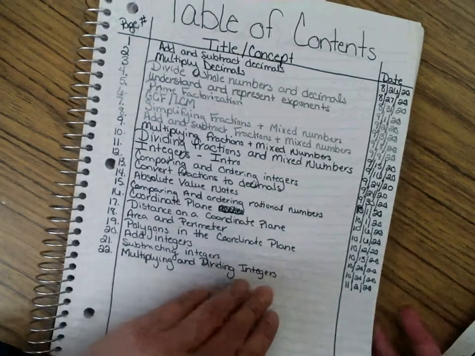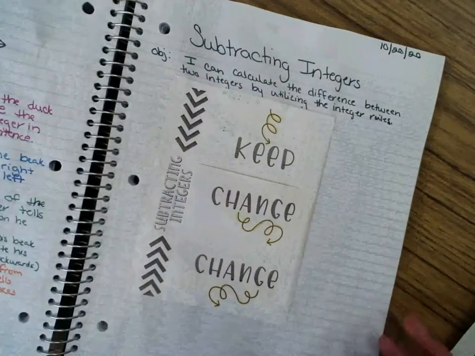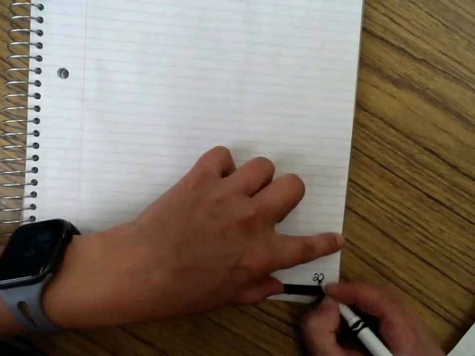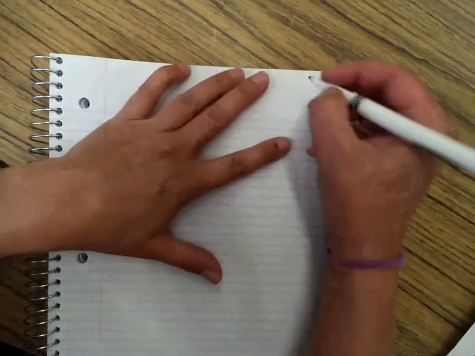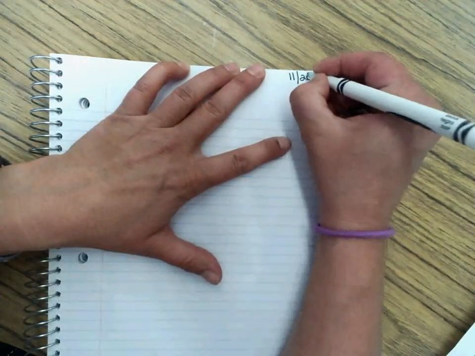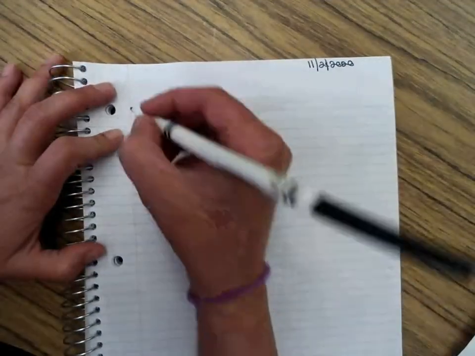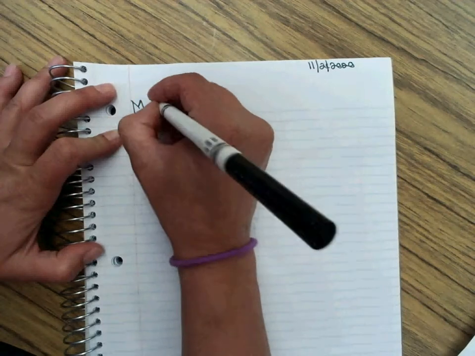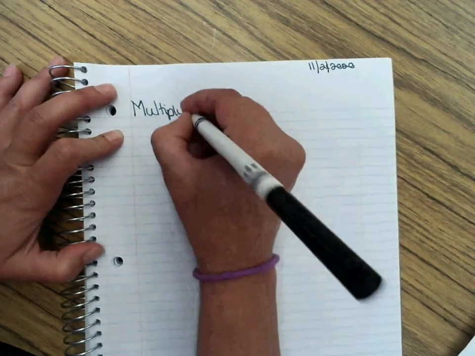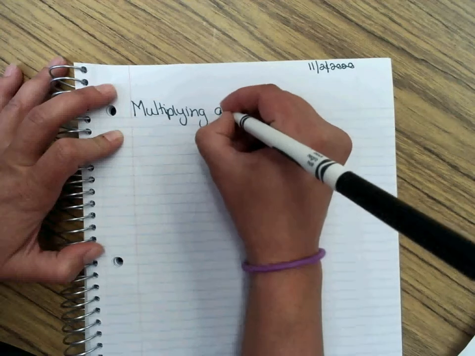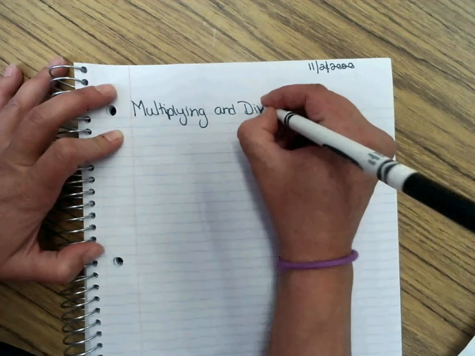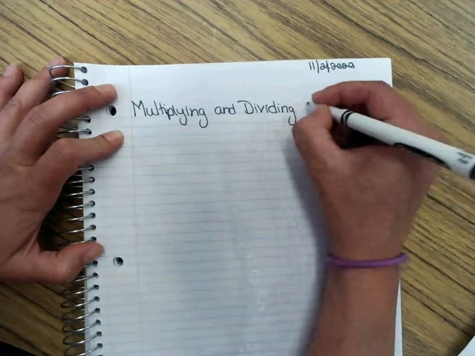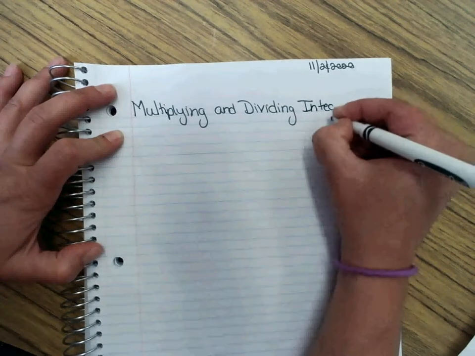So turn to the next available right and left side page after subtracting integers. Okay, down here at the bottom, page 22. Okay, date 11/2/2020. I was trying to put 11/20/2020. So we're going to title it Multiplying and Dividing Integers.